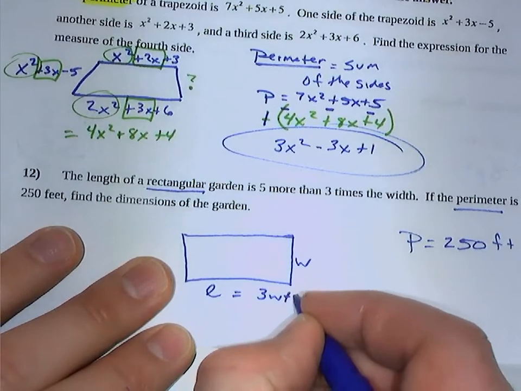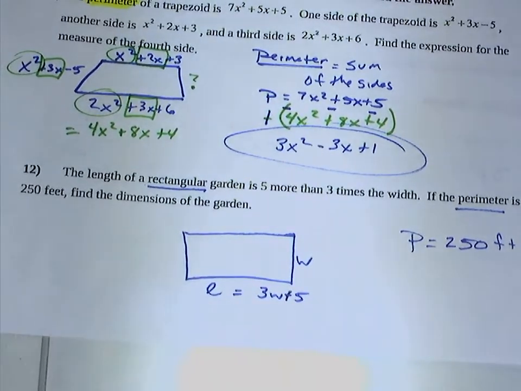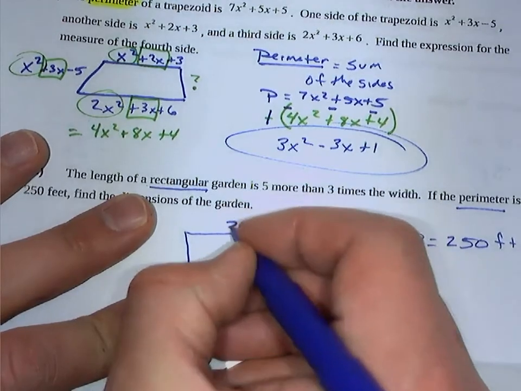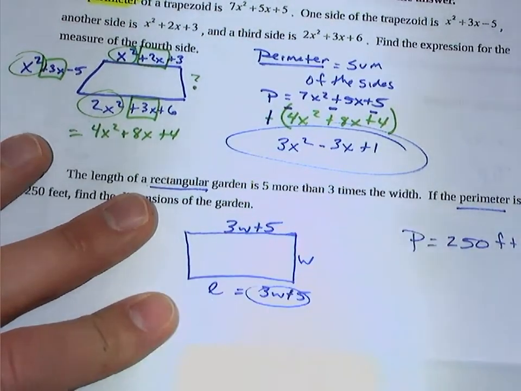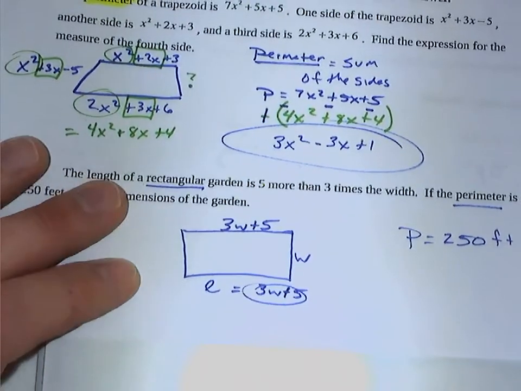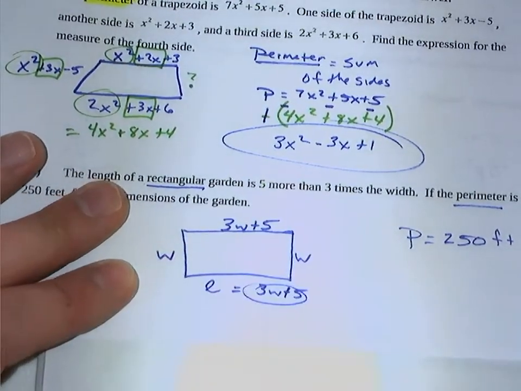You guys okay with that? So anytime they compare something, I always set them equal to each other and say, I know they're not equal, so how do I make it equal? They're comparing length with 3 times the width, and they're saying those are not equal. Length is 5 more than 3 times the width. We'll make it equal by adding 5 to 3w. So this guy here is 3w plus 5. That means this guy is the same. That's what a rectangle is: opposite sides are congruent, or equal. And that guy's w.